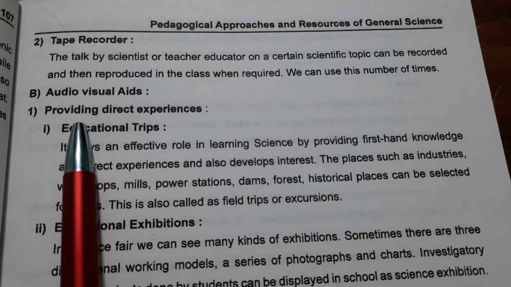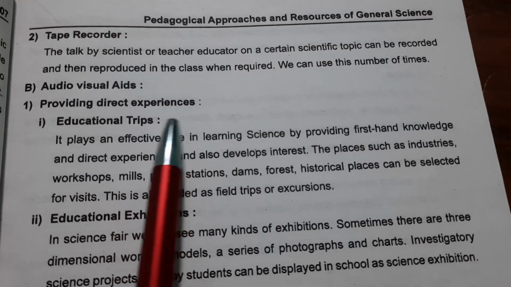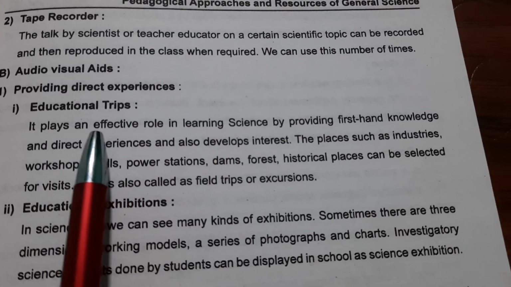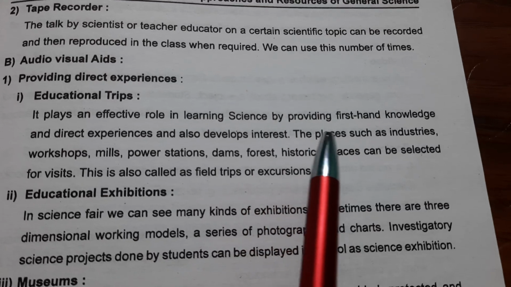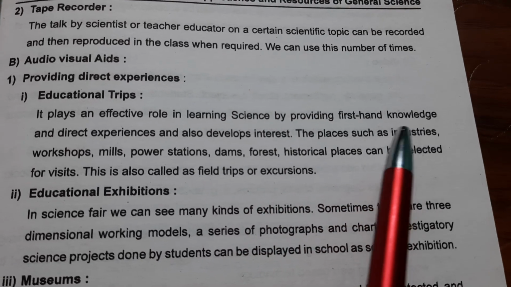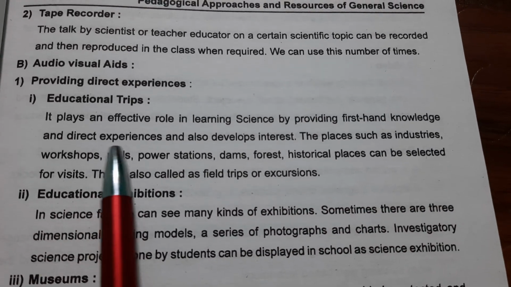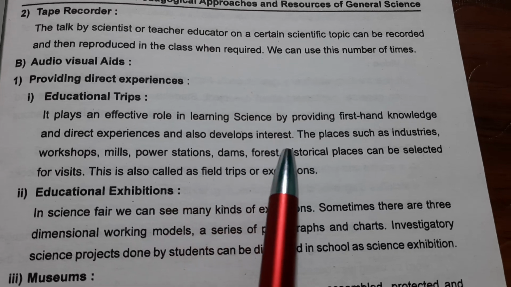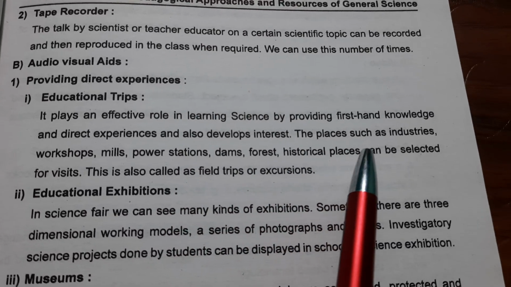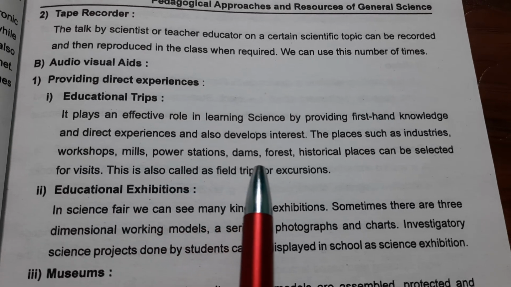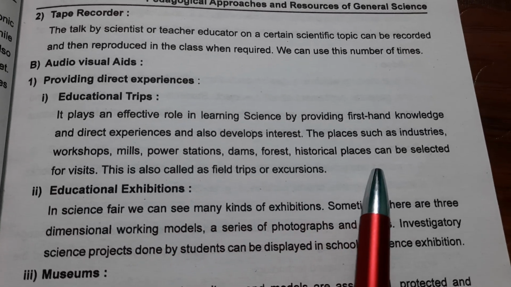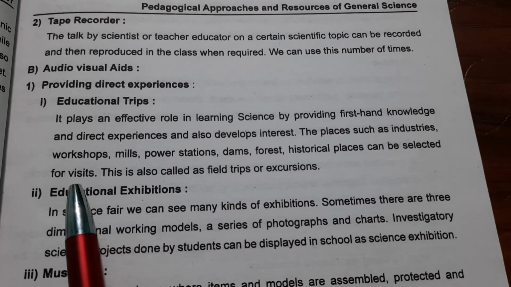Audio visual aid, providing direct experiences, educational trips we have. It plays an effective role in learning science by providing first-hand knowledge and direct experiences, and also develops interest. Places such as industries, workshops, mills, power stations, dams, forests, historical places can be selected for visit.